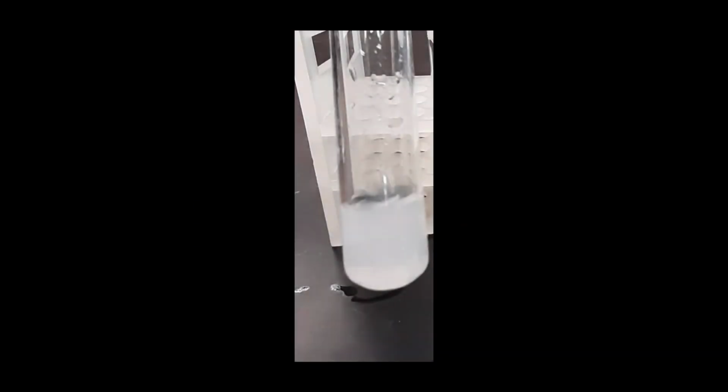I'm now going to show you pictures for the results of the tests on the contents of the dialysis bag. Here is the result of the chloride ion test performed on the contents of the dialysis bag. And here is the result of the test for starch. And finally, the result for the test for glucose.